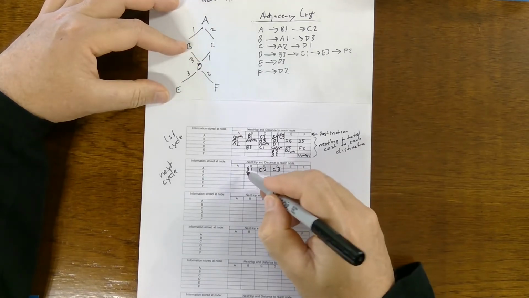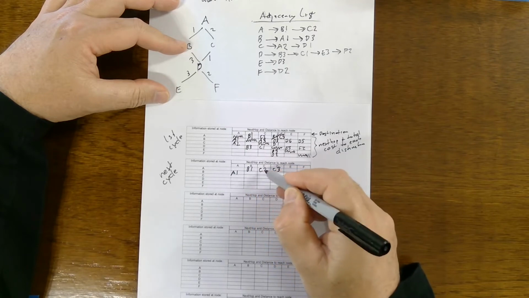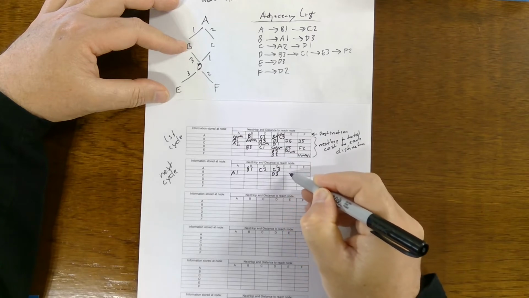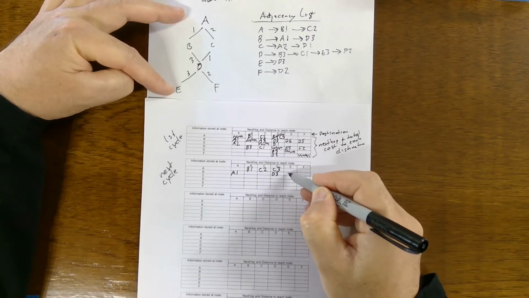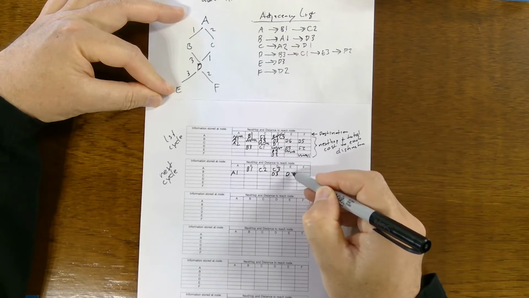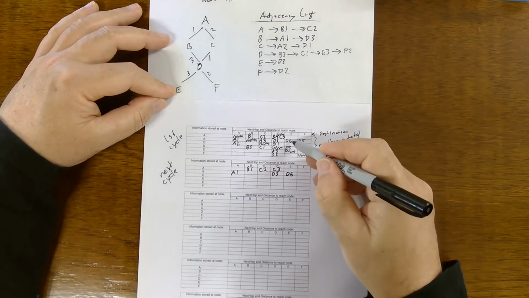B knows about his immediate neighbor A, 1. He knows about his immediate neighbor D, 3. But he also knows about this guy E that he can get to via his immediate neighbor D, and the total cost is 6. Okay, so that was what was up here.